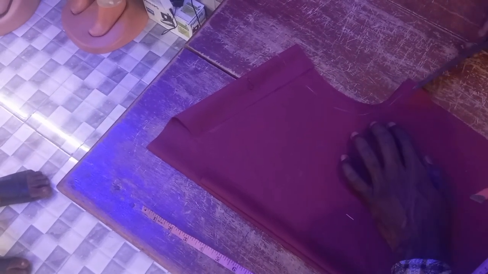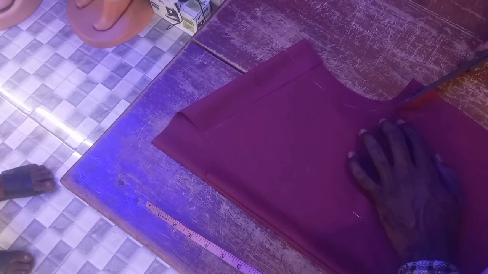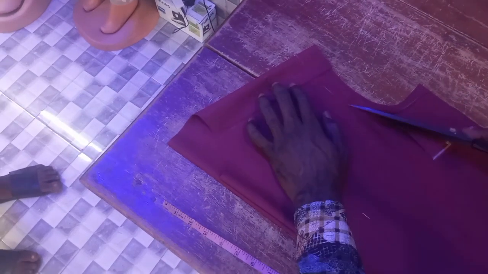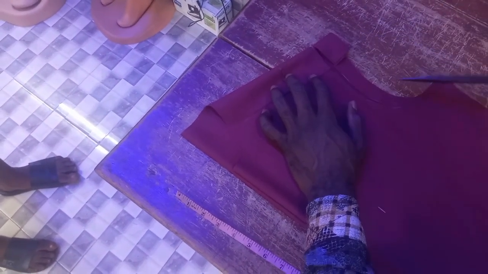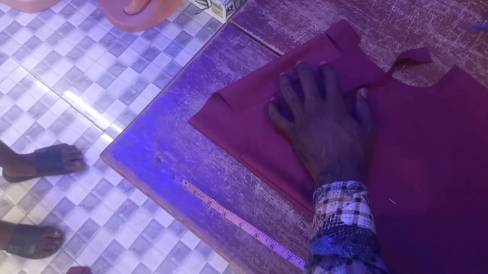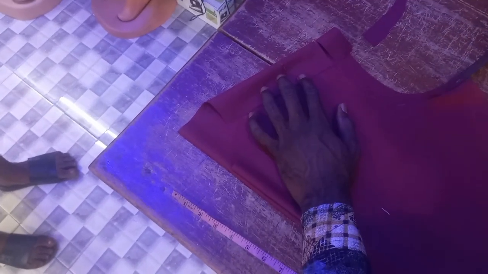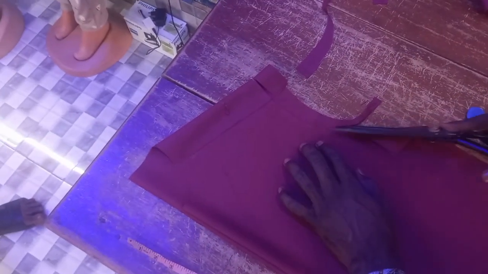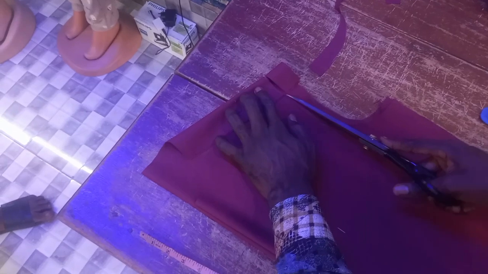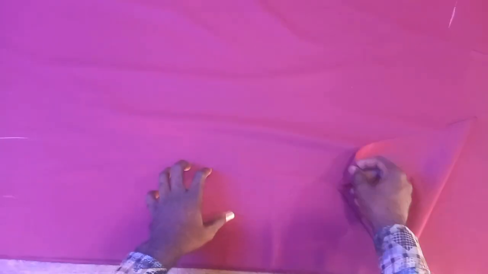Remember, I said I will be showing you how to trim this. If you use this method, you will never complain of having a wrong senator cutting or complain from your client. So the thing has really helped me in person. So I will not cut it exactly. I will leave like 1/4 inch for the back allowance. So I'm done. I want to cut the sleeves.